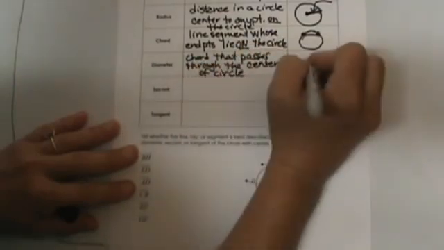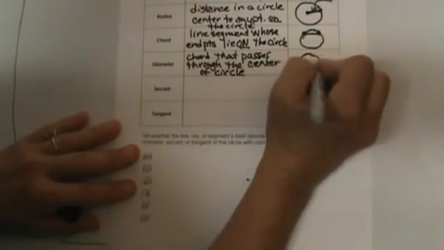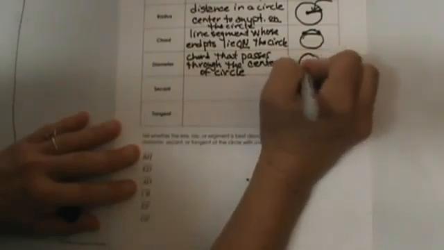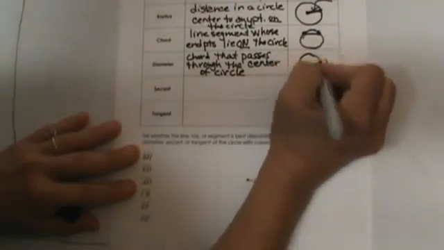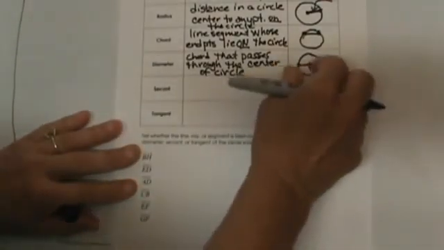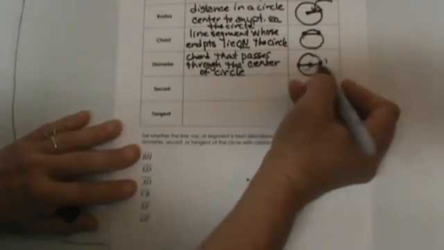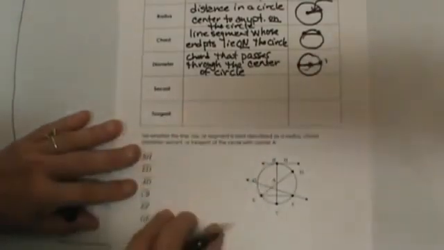You've got a circle, you've got endpoints, but the chord has to pass through that center to create a diameter. And we know that a diameter is 2 radii. It's a radius from here to here, and then from here to here. Okay, so that's a diameter.